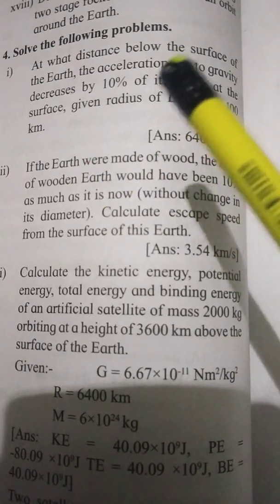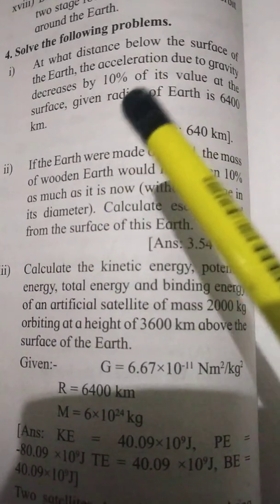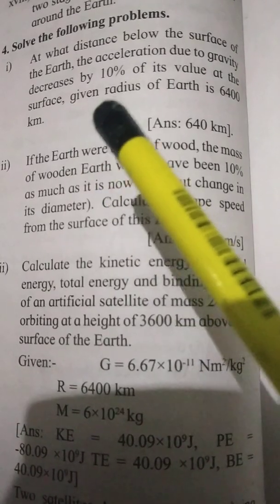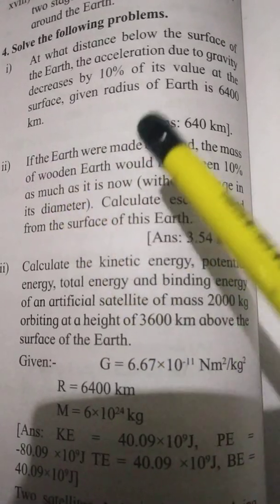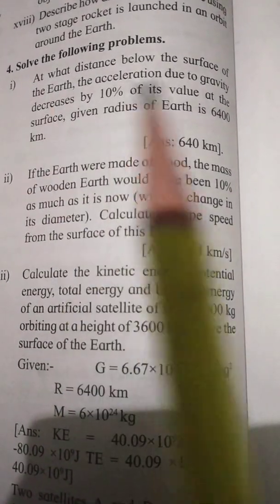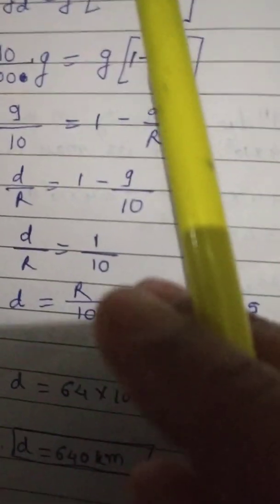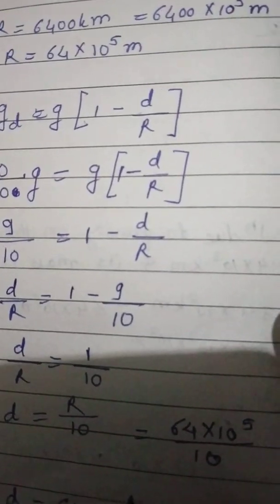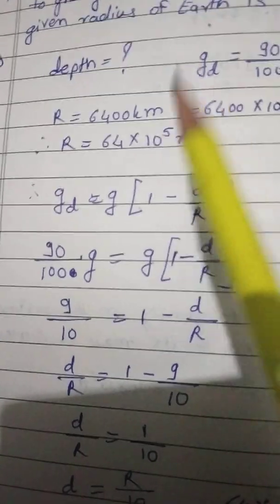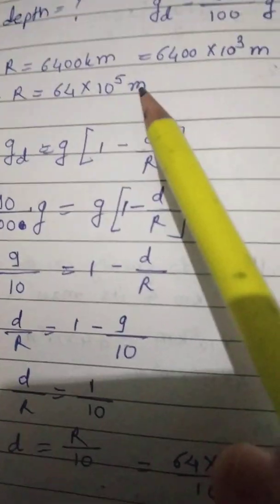At what distance below the surface of the earth does the acceleration due to gravity decrease by 10% of its value at the surface? Given the radius of earth is 6,400 km. Now solve this. First write down the given quantities. Here we have to find at what distance below the surface of the earth, which means we find the depth.